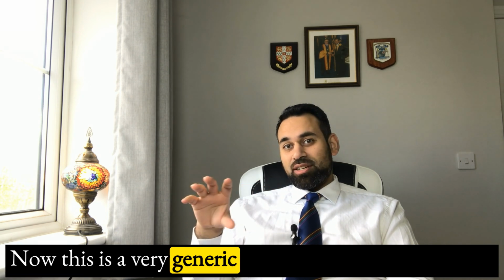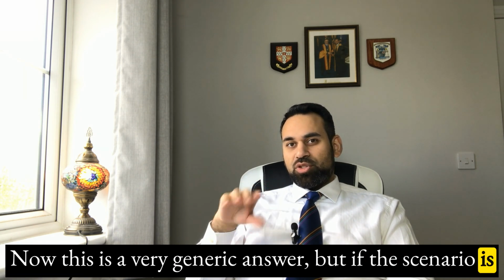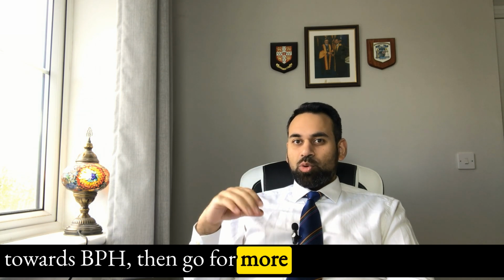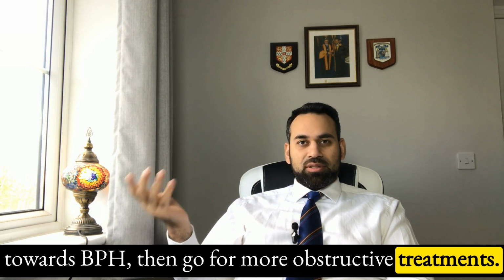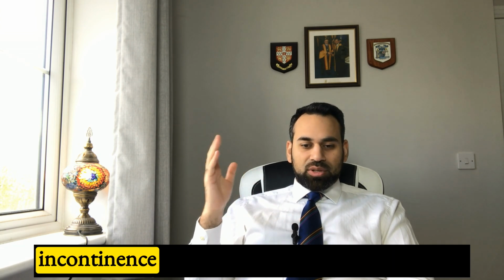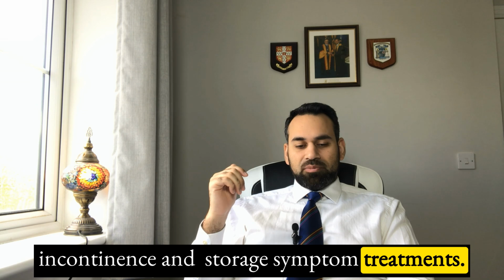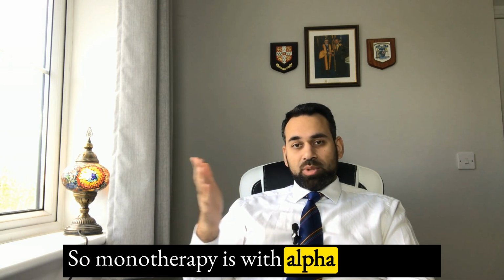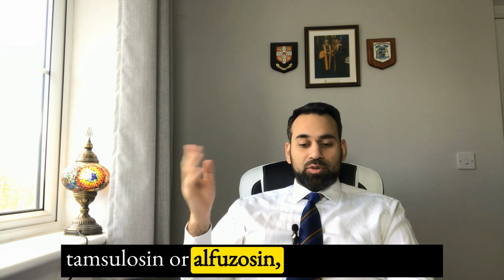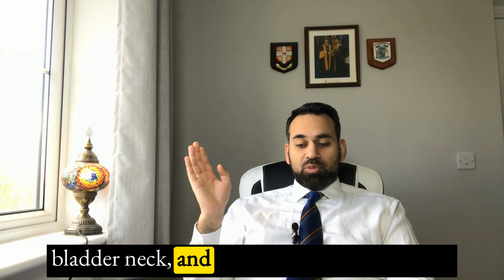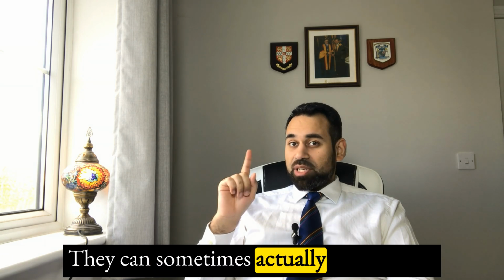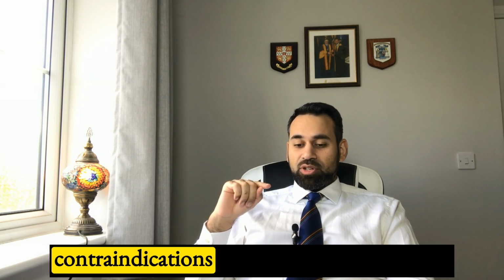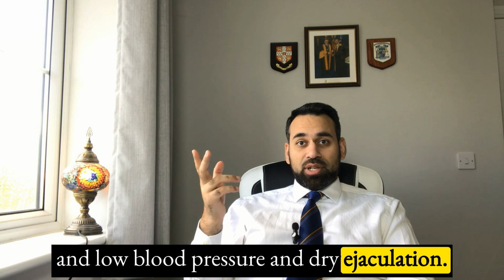Now, this is a very generic answer, but if the scenario is towards BPH, then go for more obstructive treatments rather than the stress incontinence and storage symptom treatments. Medical management: you've got monotherapy and dual therapy. Monotherapy is with alpha-1 blockers, tamsulosin or alfuzosin, which relax the bladder neck and prostatic urethral muscles. And they can sometimes actually ask you the contraindications or side effects. So dizziness, low blood pressure and dry ejaculation.